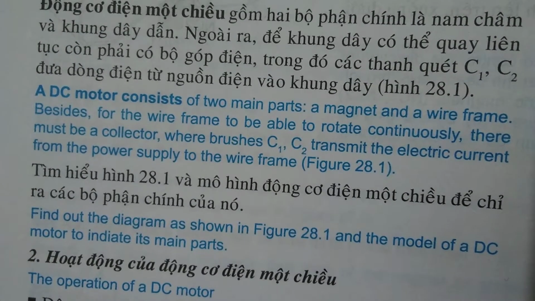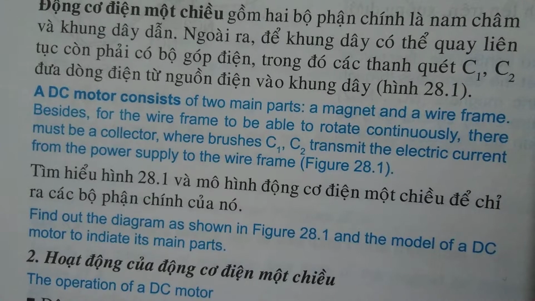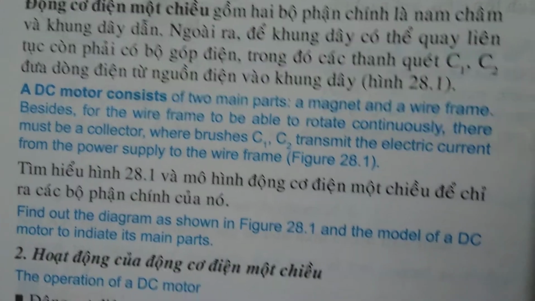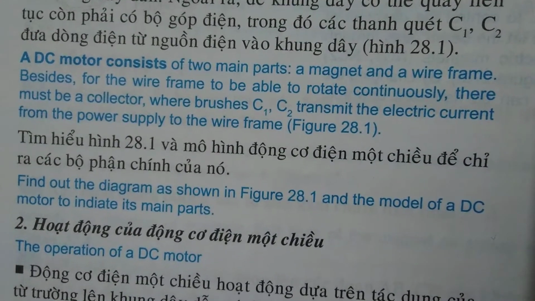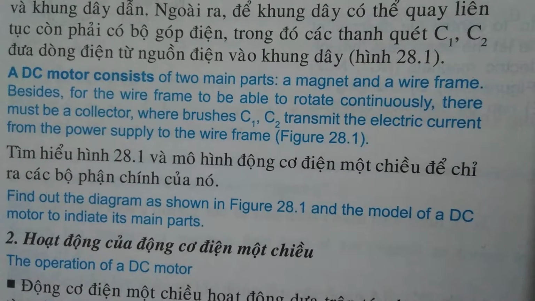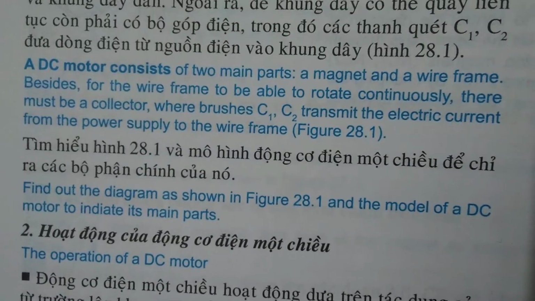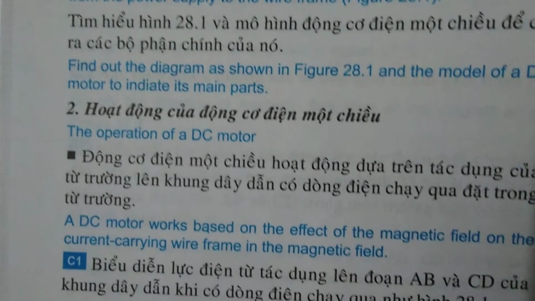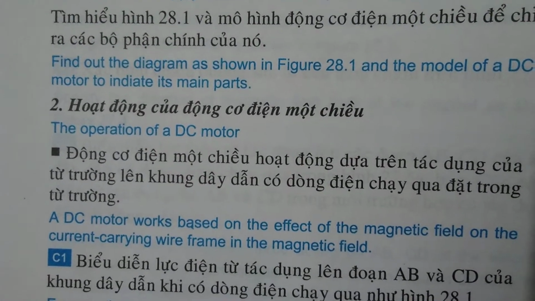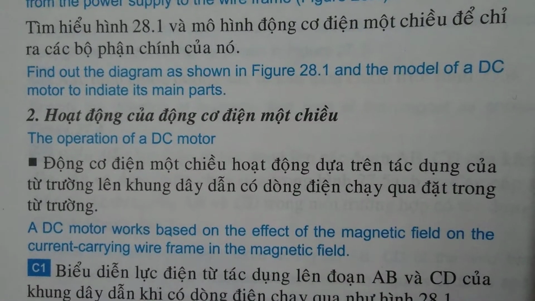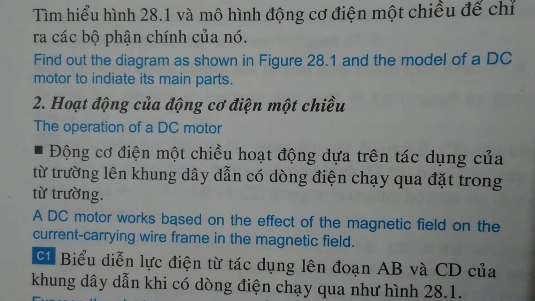Find out the diagram as shown in figure 28.1 and the model of a DC motor to indicate its main parts. Operation of a DC motor. A DC motor works based on the effect of the magnetic field on the current carrying wire frame in the magnetic field.